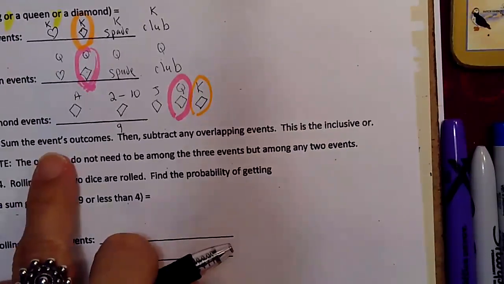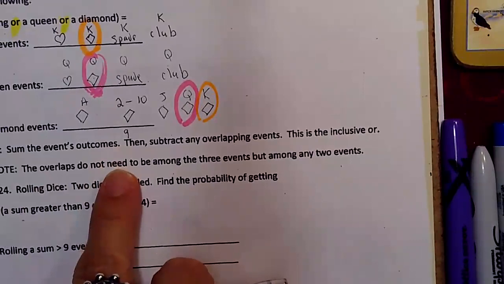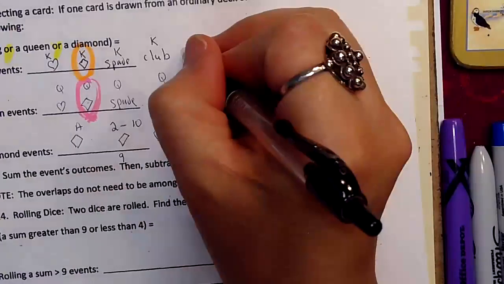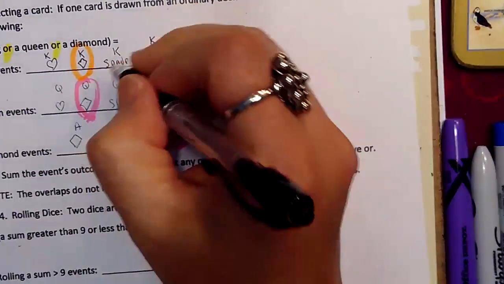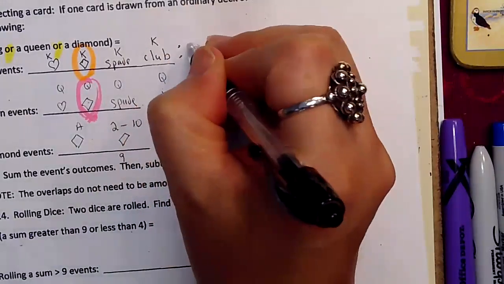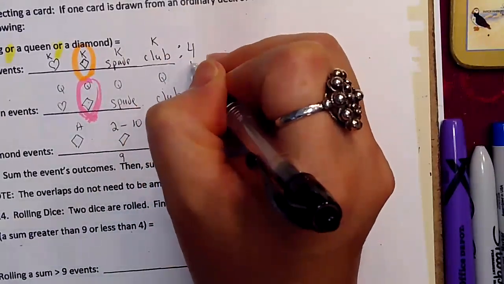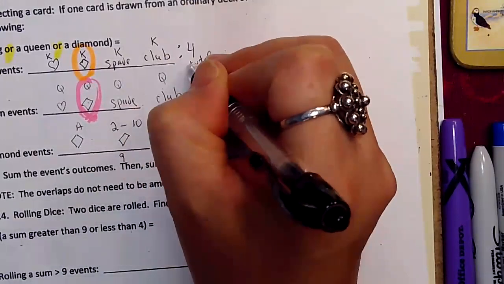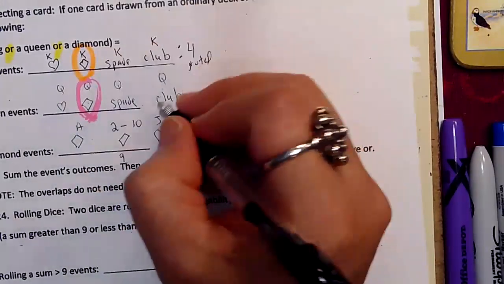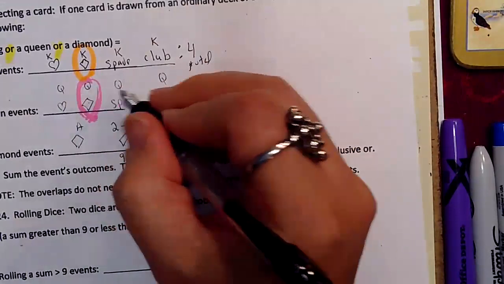So you're going to have to sum the events' outcomes. So I'm going to go back and do a total. This one has 4 total: 1, 2, 3, 4. This one has 1, 2, 3, 4.